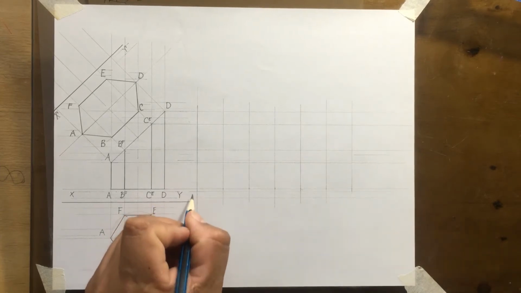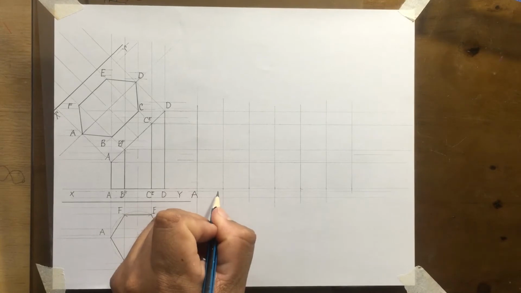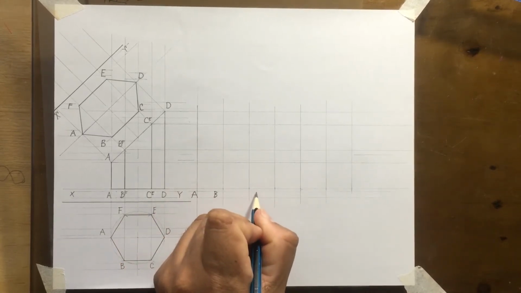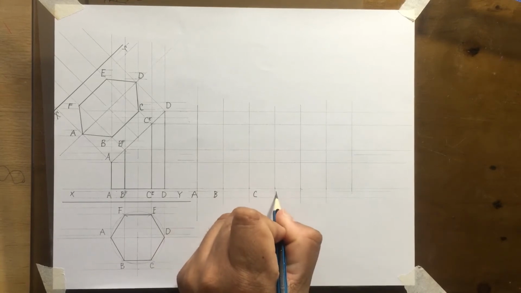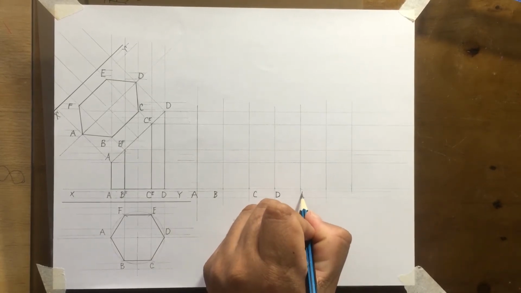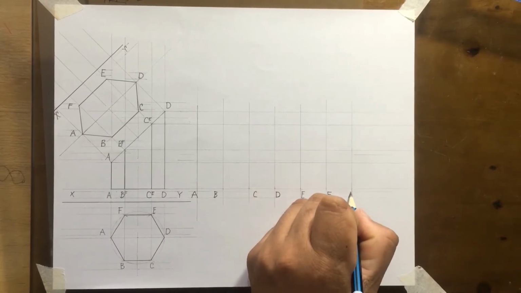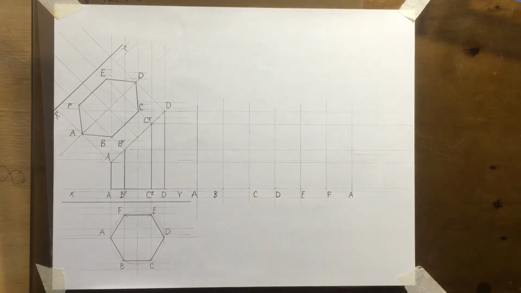So we say A, this point, this is B, this is C, E, F, and we go back to A. Okay, so these are the points that I know.